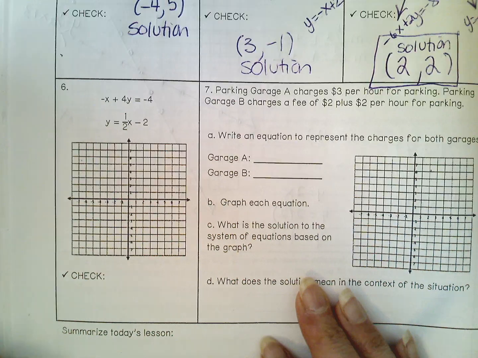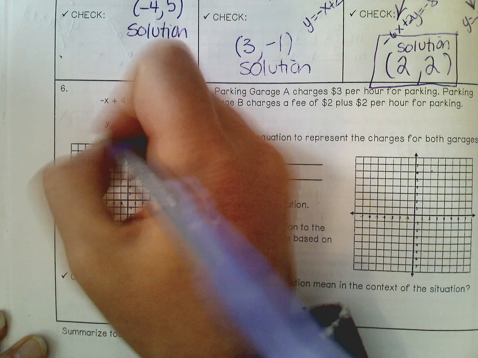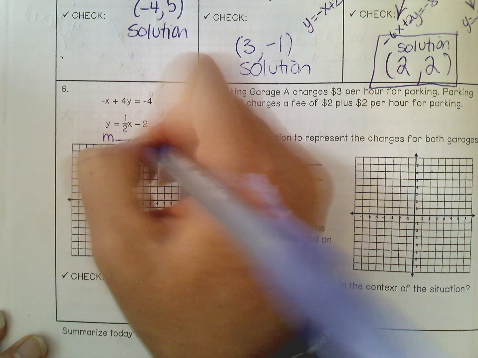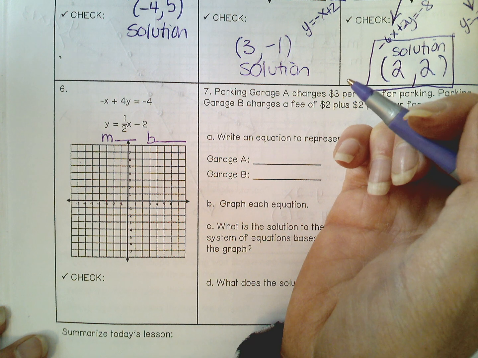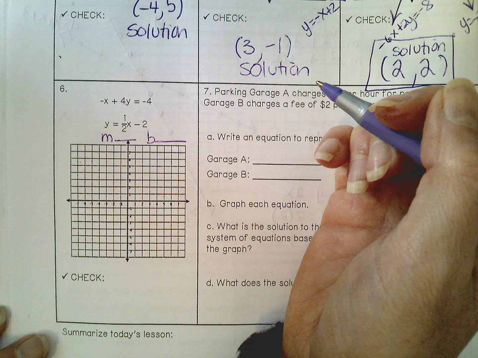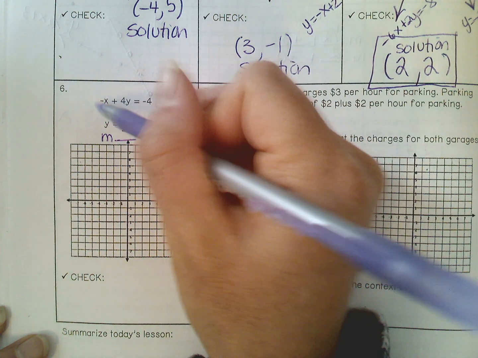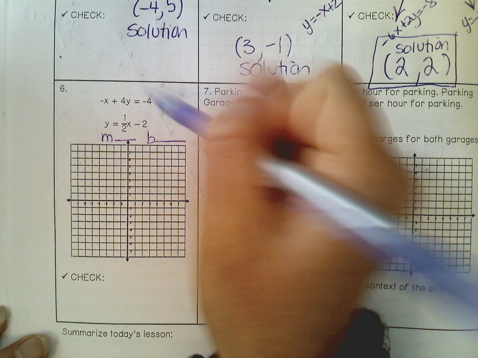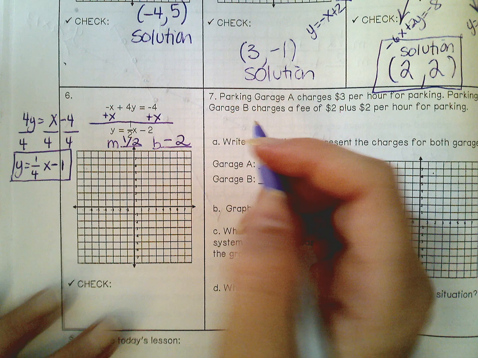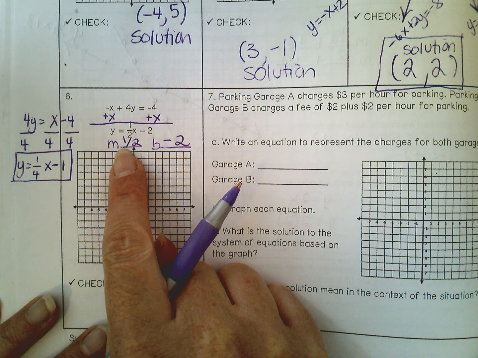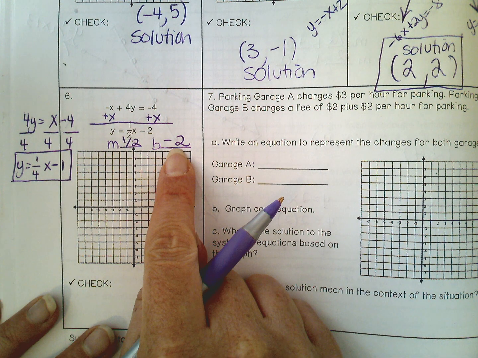All right, one more here. I'm going to have you guys tell me what is the m and what is the b for this equation, because it is already written in slope-intercept form. And I want you to do some work, and I want you to get this into slope-intercept form and tell me what that would be. Okay, so the slope on this equation is 1/2. The y-intercept is negative 2.